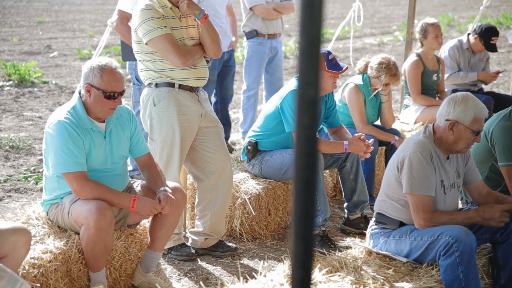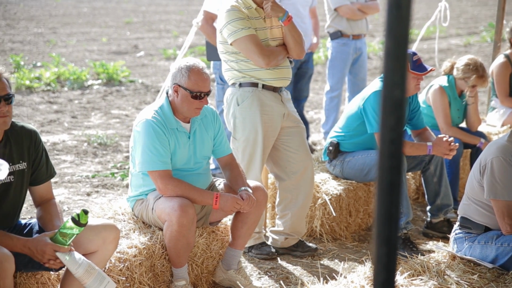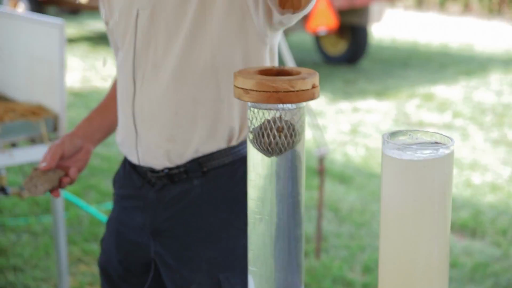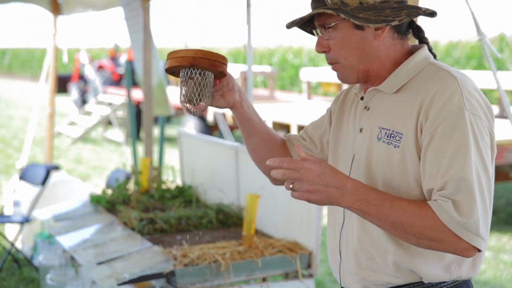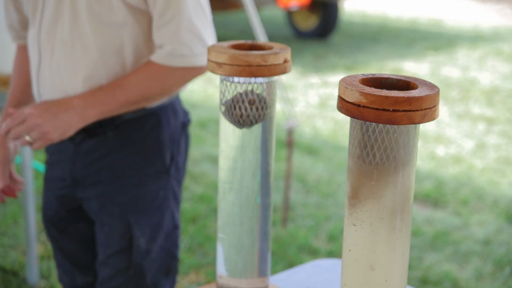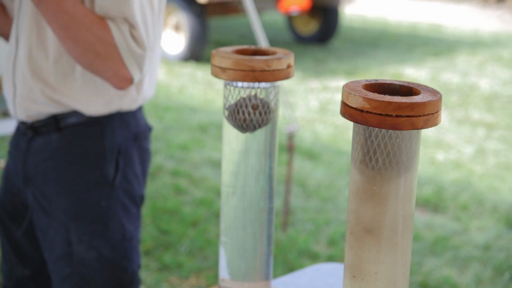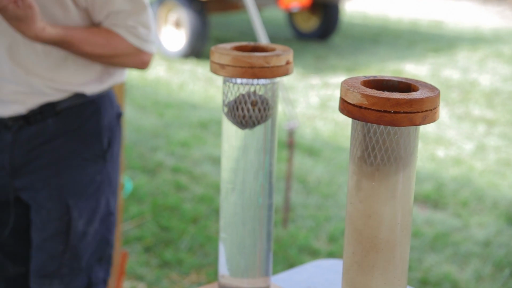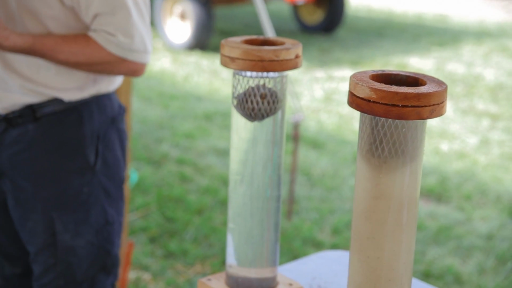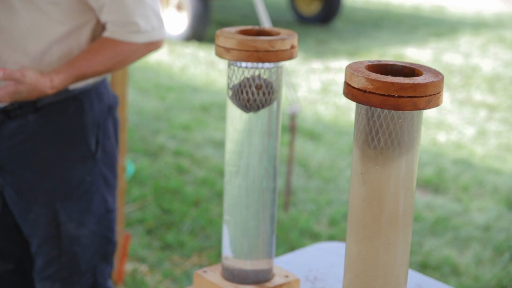It's the slake test, and really what it does is mimic what happens when hydrostatic pressure gets put on a PED. I made these little fun baskets, stick my PED inside of there, and we're going to drop it in the water and see what happens. All right, water is moving into the PED, air is moving out, and you can see what's happening to that PED. It's literally disintegrating, and we'll look at the results of that in just a little bit.